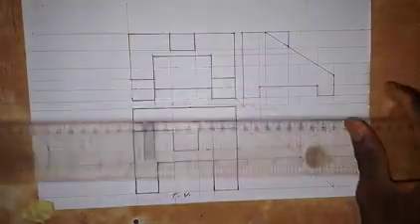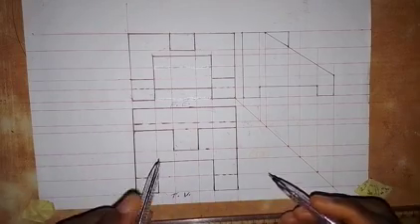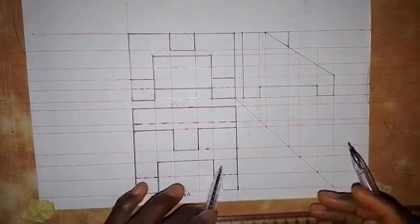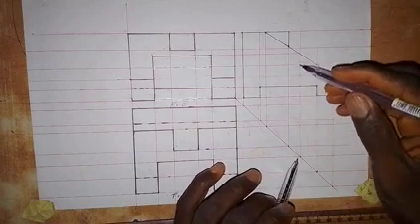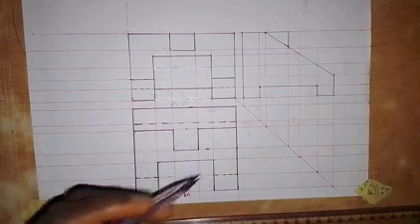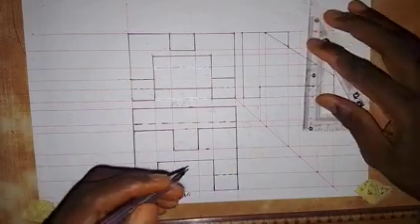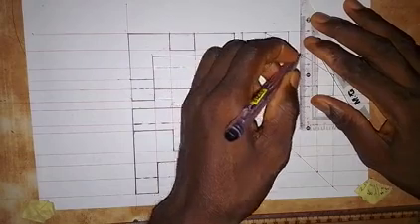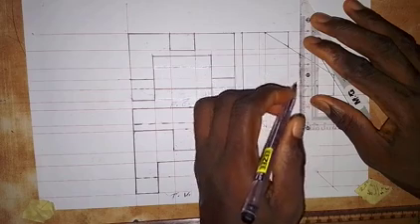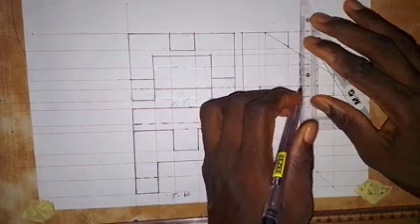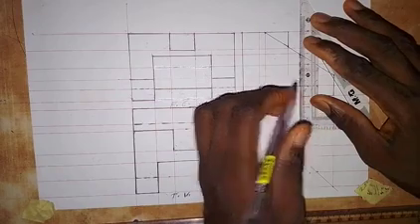The line goes along this part and goes to this point, from here down. So we are going to draw the line from here as a short dashed line, to be hidden from us. Okay, so this is it.